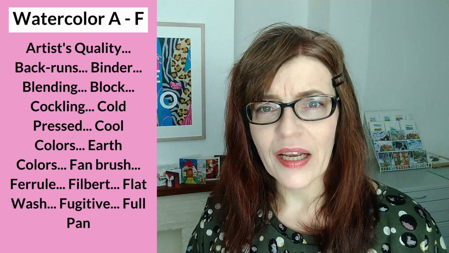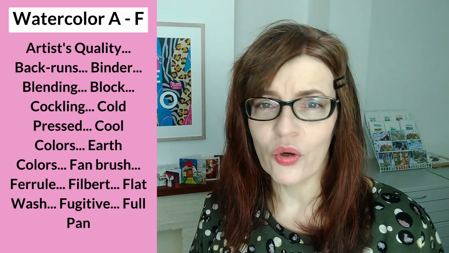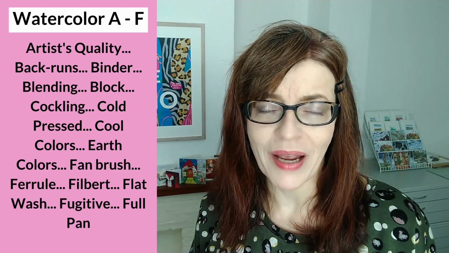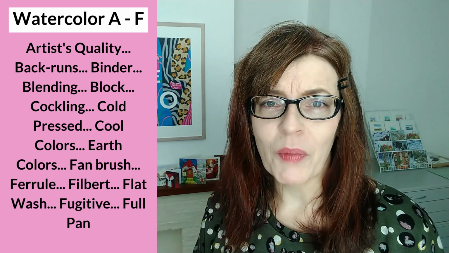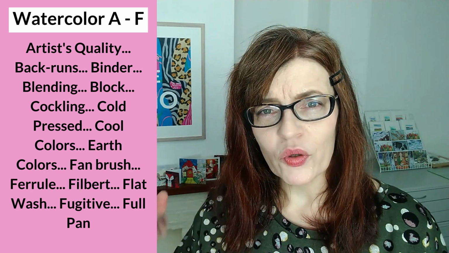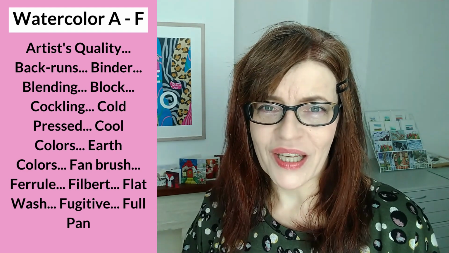Next we have cockling, and I won't be repeating that twice. I suggest you don't Google it, and if you do and you don't get things come up that are male chickens, then that's not my fault. This is also known as wrinkling or sometimes buckling. It's what happens when you put water on your paper and it goes up and down and you get all these bumps appear in it.